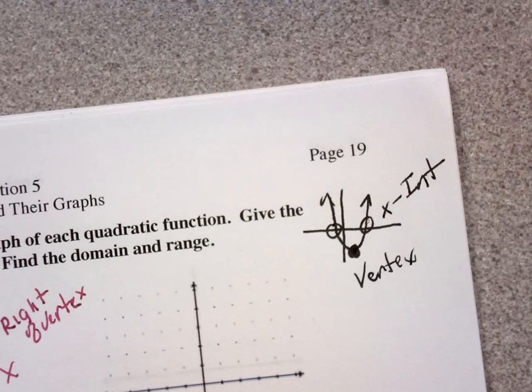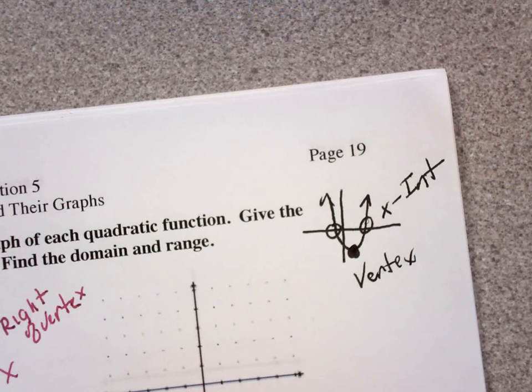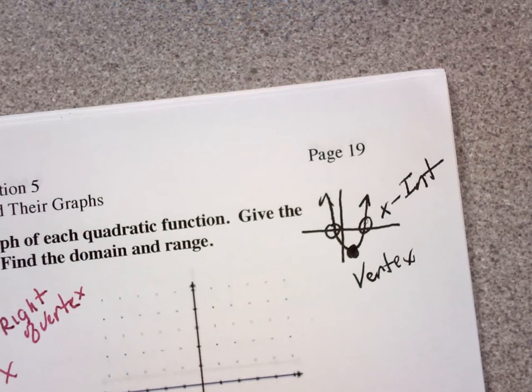Yeah. And we spent a lot of time in A1 and A2 finding the x-intercepts. Those are when we took the formula and set it equal to 0. That's where we factored, we did the square root property, we did the quadratic formula. Those were all finding the x-intercepts.